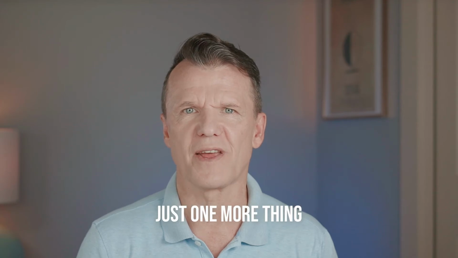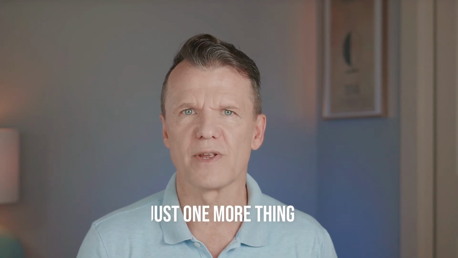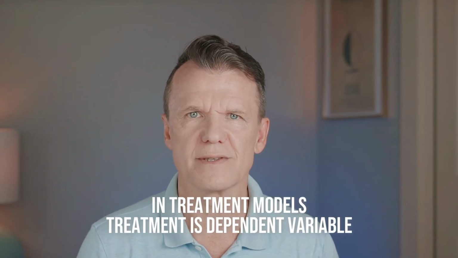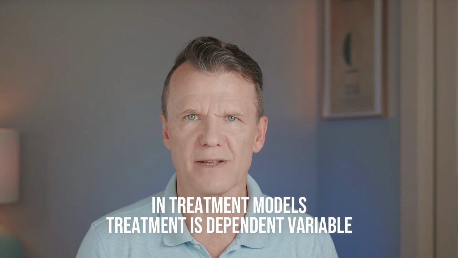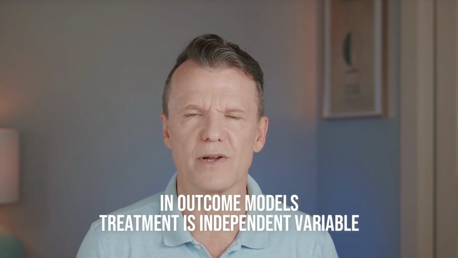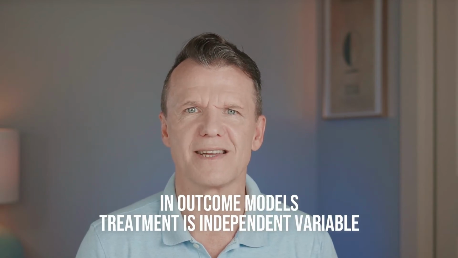Just one more thing. I talk about the regression of the conditional mean outcomes on covariates. This type of regression is called outcome models in causality literature. To distinguish them from treatment models, just remember a simple rule. In the treatment models, treatment is dependent variable. In the outcome models, treatment is independent variable.